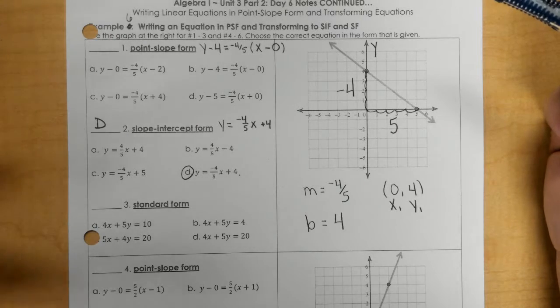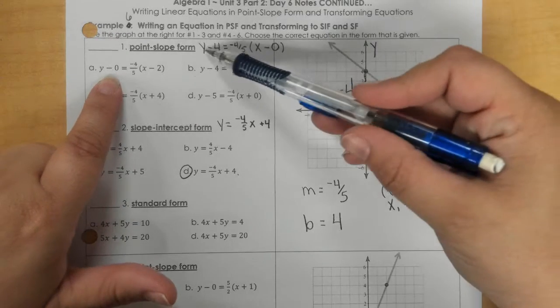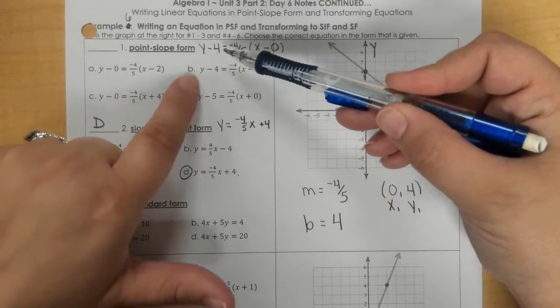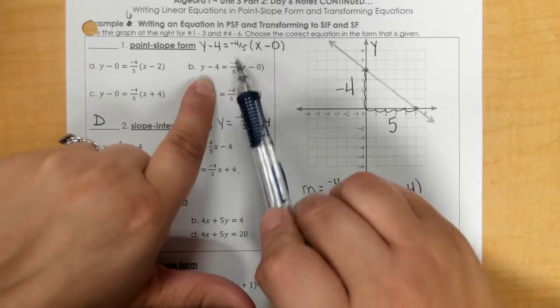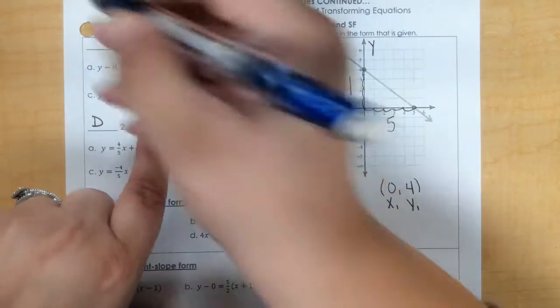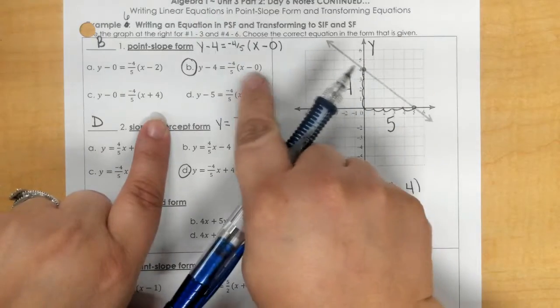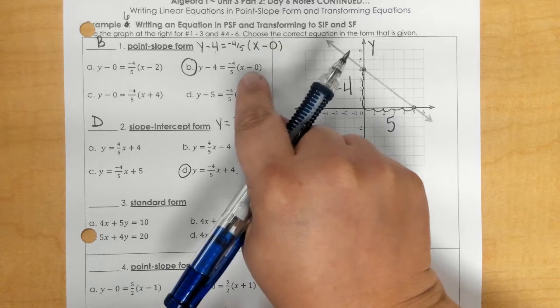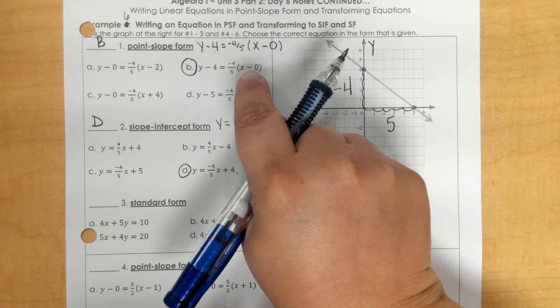So let's match it up. Which one does it match to? So y minus 4, I only have one. My slope matches, x minus 0 matches, yes, B. If I put a +0 here, it didn't match mine, but that still would be correct in this case.